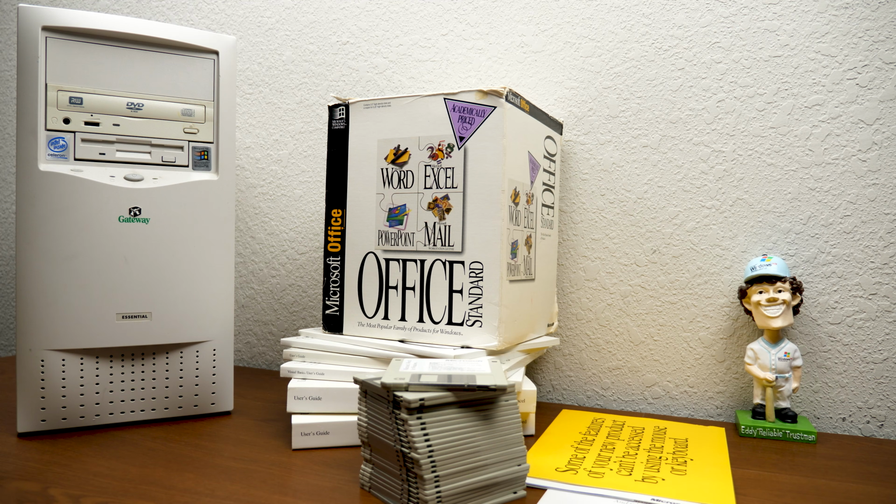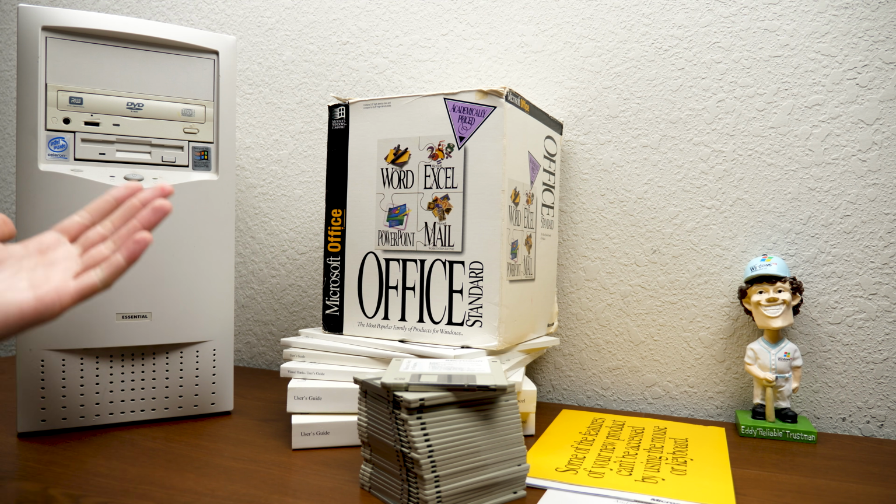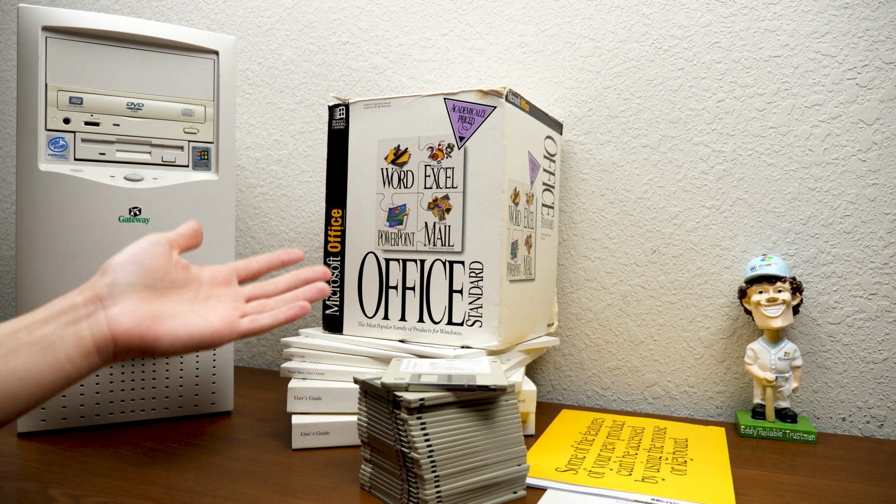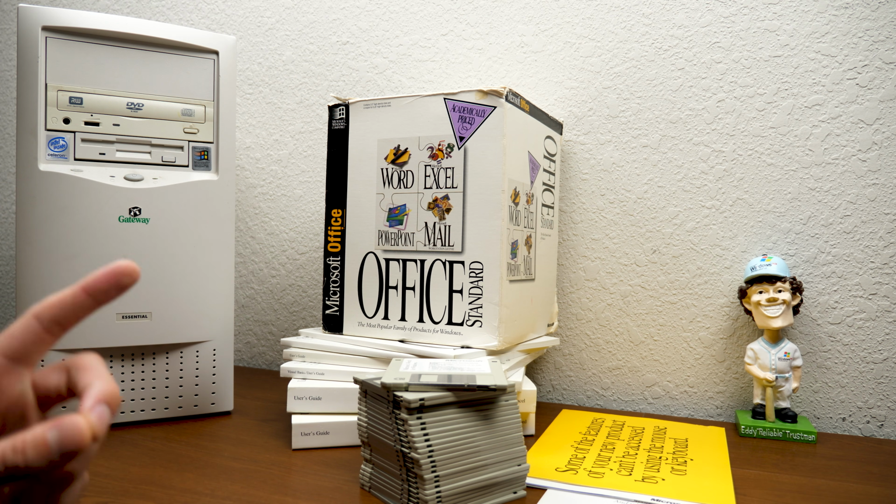So without any further ado, we're going to swap over to the 98 PC, which is currently running appropriately Windows 3.1, to install and explore Microsoft Office 4.2. Let's get right into it.